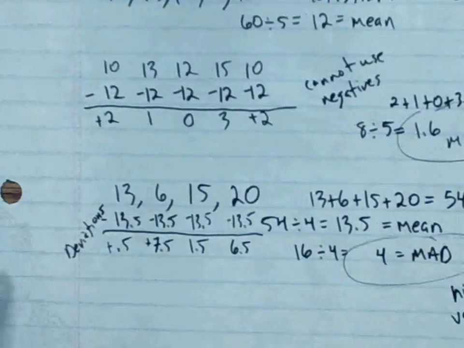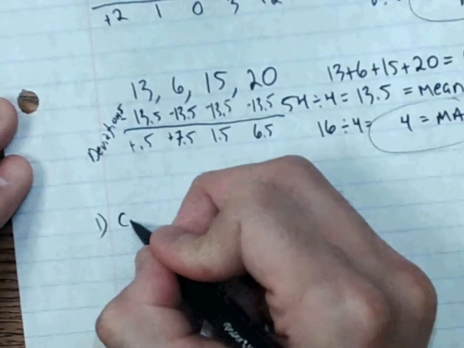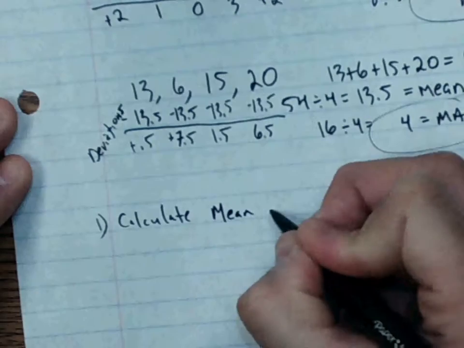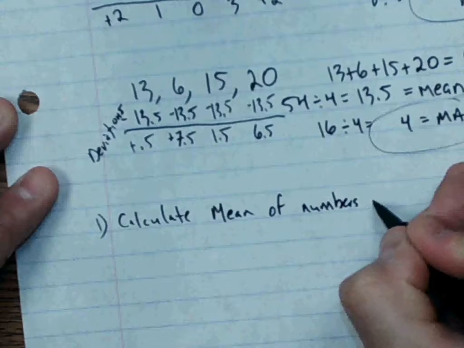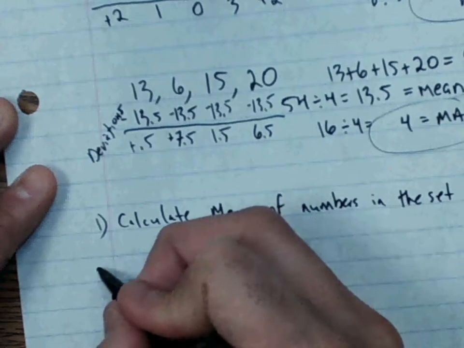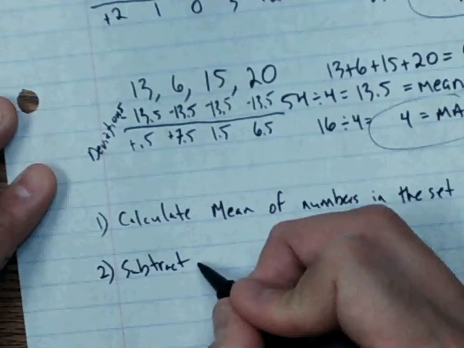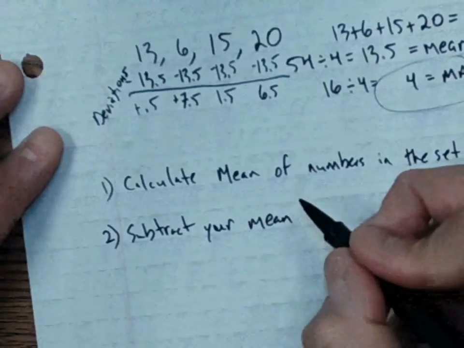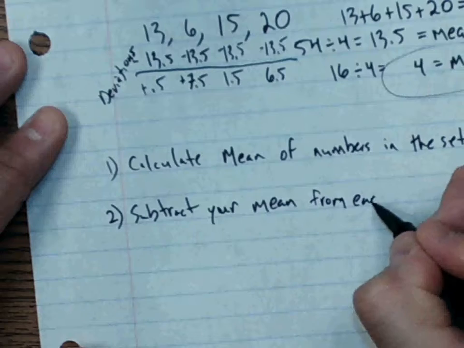So just go through the steps one more time. 1, you're going to calculate your mean of the numbers in the set. Second, you subtract your mean from each number.